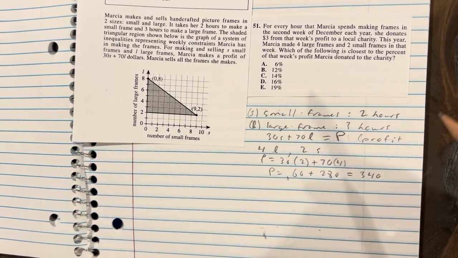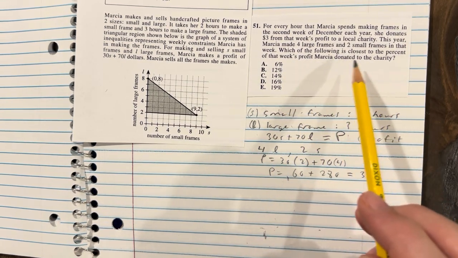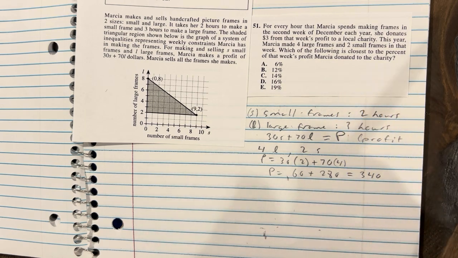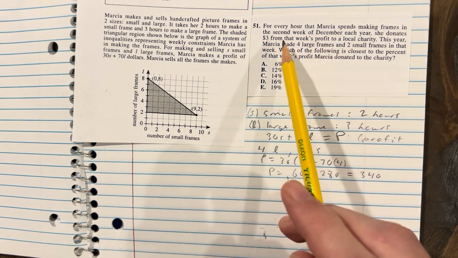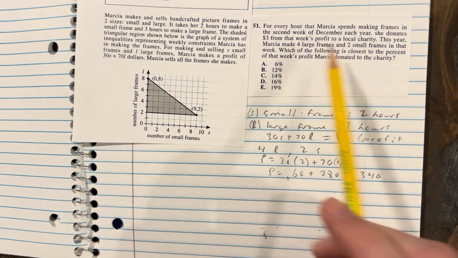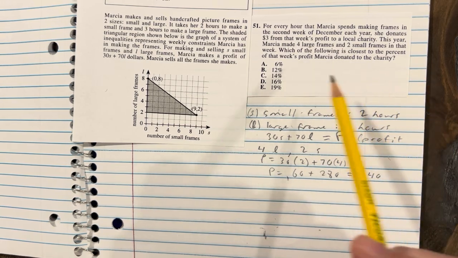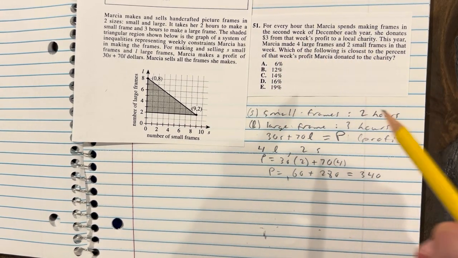But it's not an answer choice, so we have to make sure that we know what the question's actually asking. It's asking which of the following is closest to the percent of that week's profit that Marcia donated to the charity. Remember, her profit is the total, or what we're trying to find here is the percentage of the profit that she's donating to charity. We know she's donating $3 for every hour. That's the earlier part, $3 for every hour.